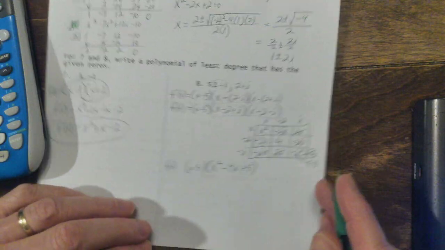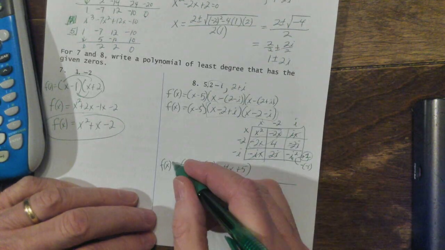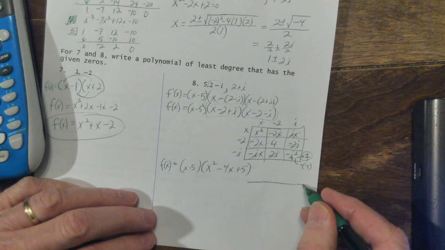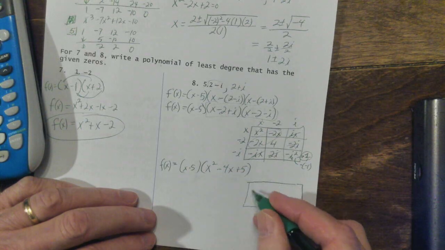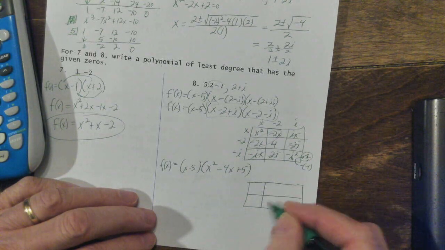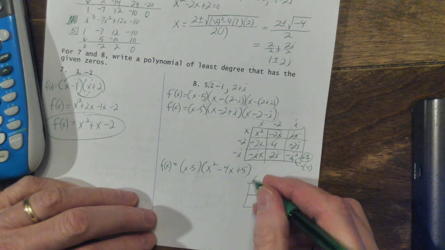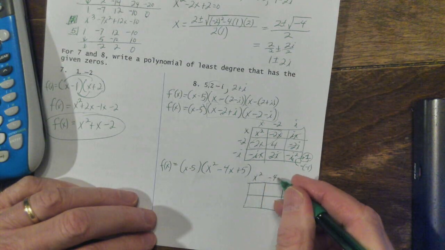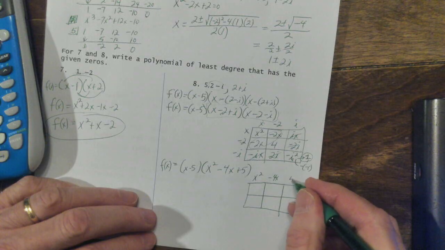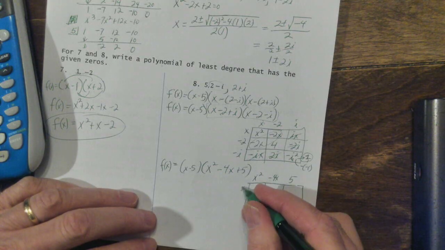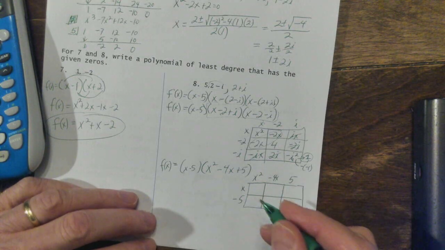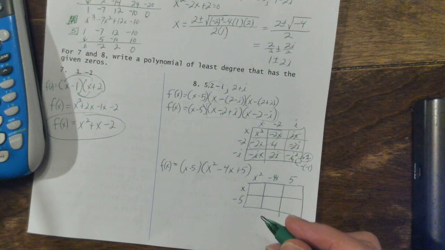Let's bring down the x minus 5. I'm going to make another box. Don't forget your equals. And I got x squared minus 4x plus 5. I got x here, negative 5 here.